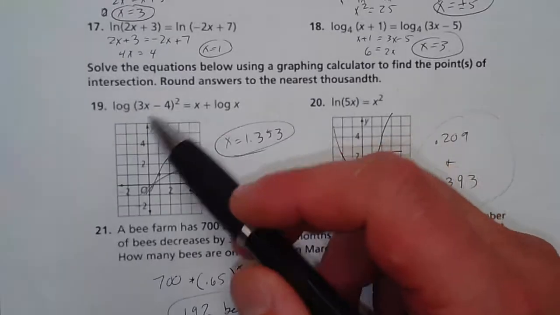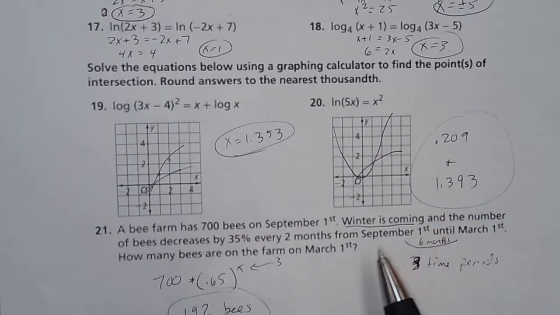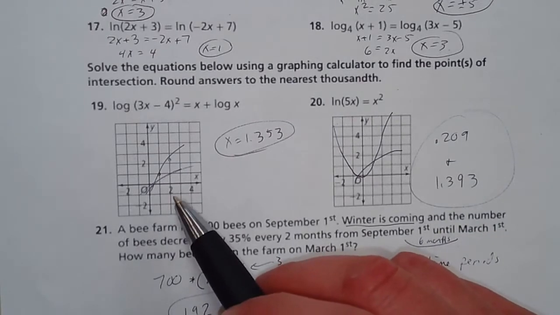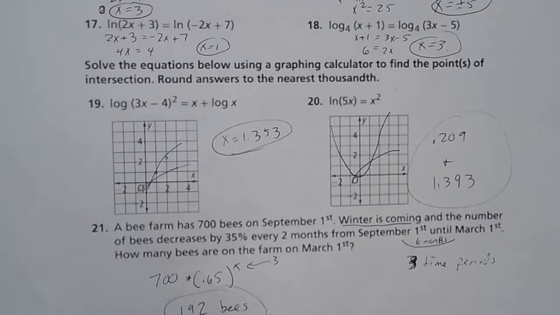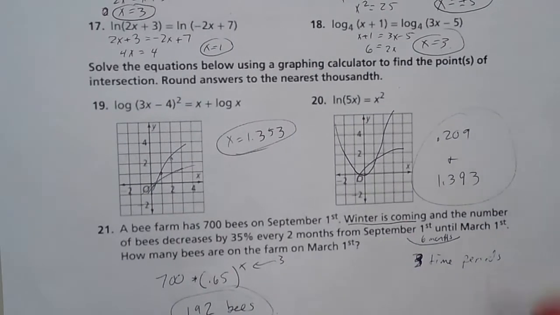Like I said, I didn't love this one. The ones you'll see on the assignment, or sorry, the quiz, the test, are going to be much better visually. This one is tough to see, especially on the graphing calculator. It's really crammed in there. It doesn't work great. What else we got here?